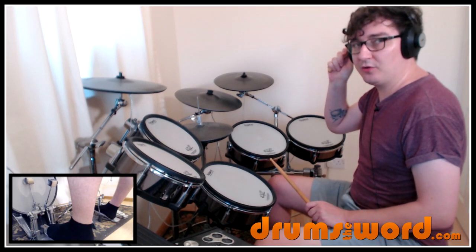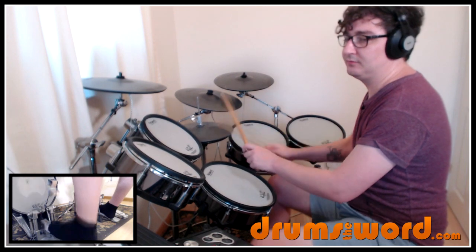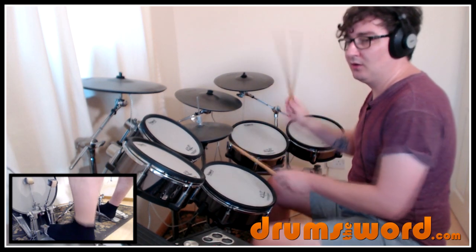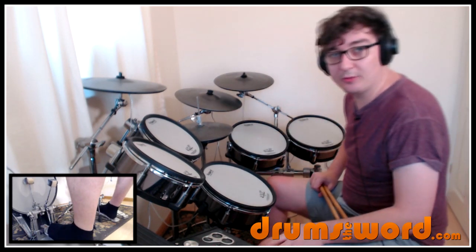Just the bass drum on its own on beat 1, but you could play with the hi-hat on 1 as well if you wanted to. One, 2, 3, 1. Ends on beat 1 with just the bass drum on its own.